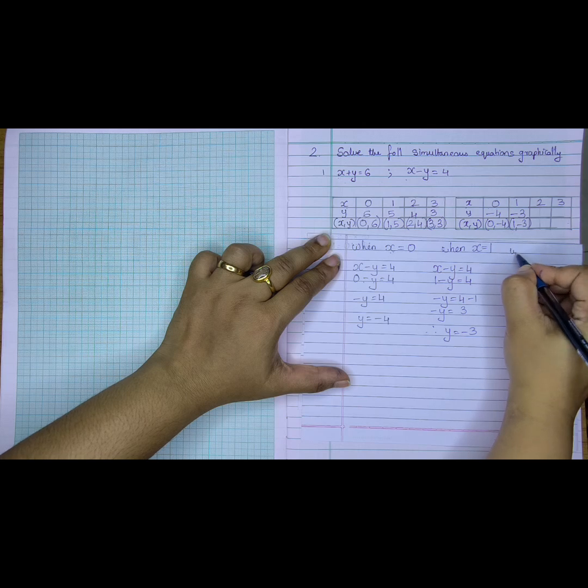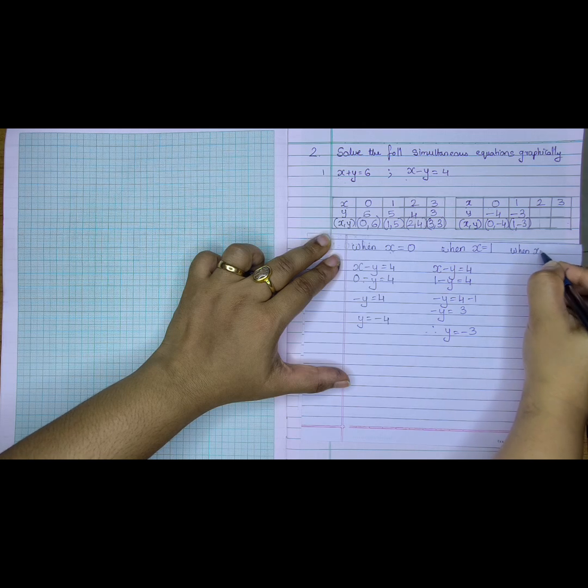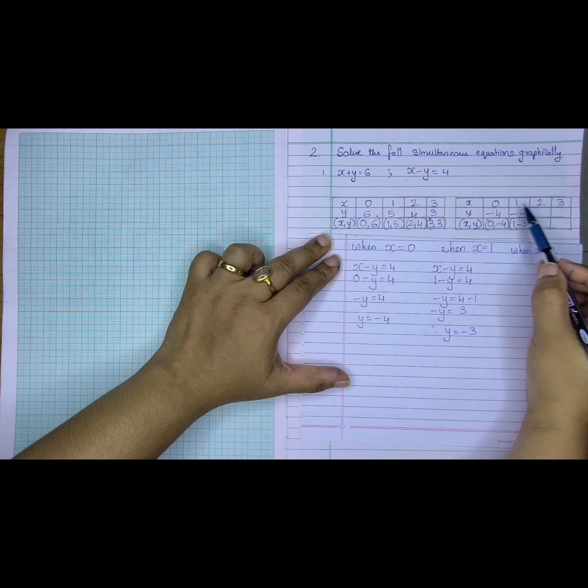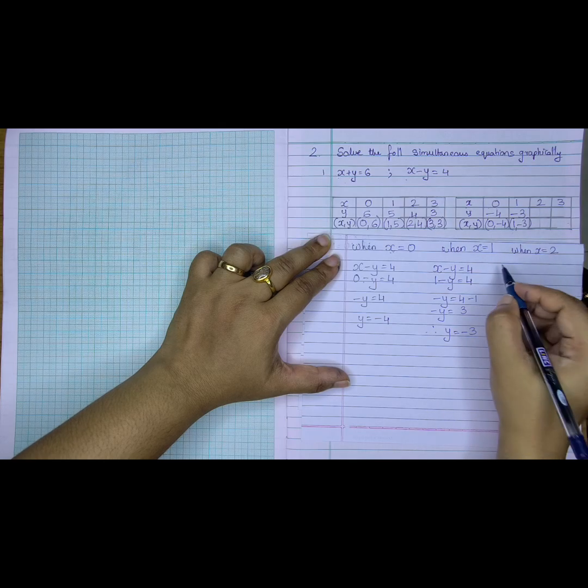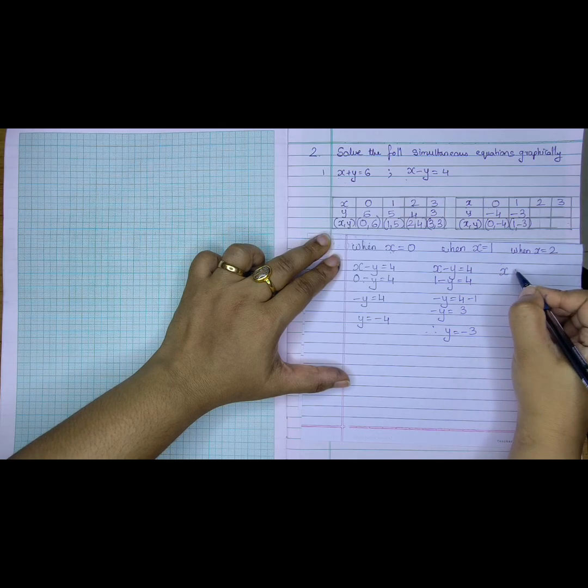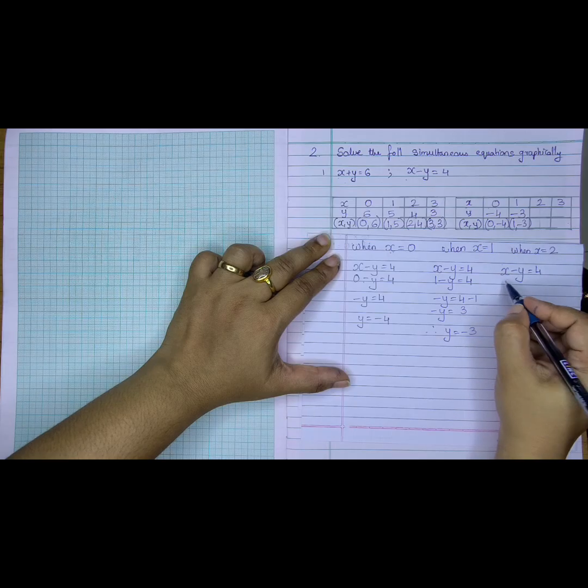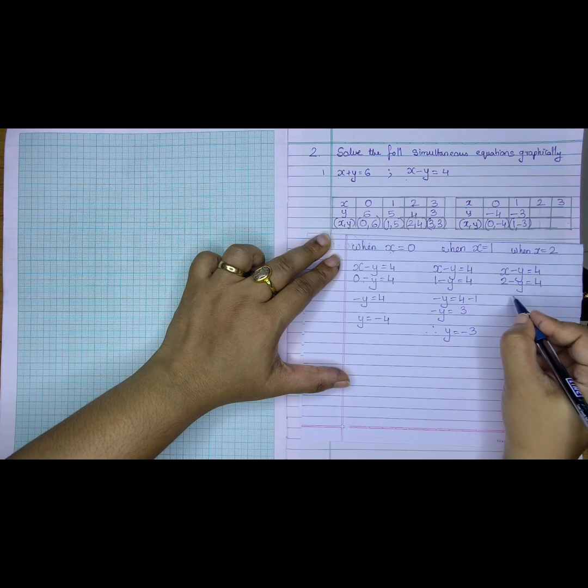Okay. When x is equal to 2. Now you take x is equal to 2. Write down the same equation. X minus y is equal to 4. In place of x we will put 2, 2 minus y is equal to 4. Minus y is equal to 4.